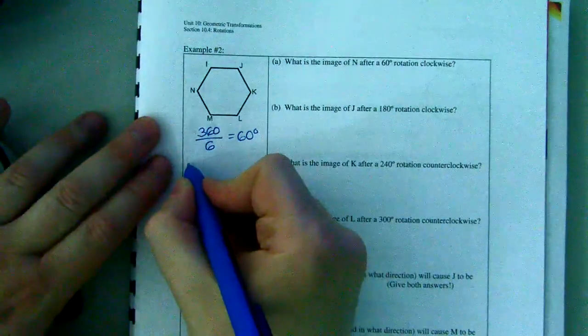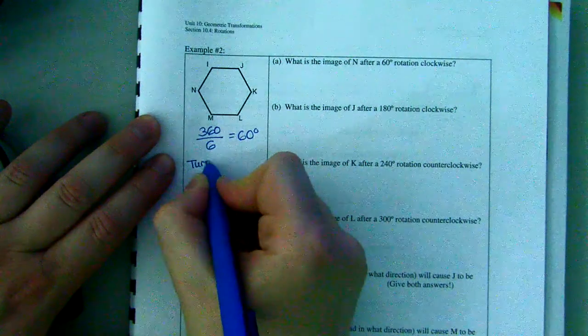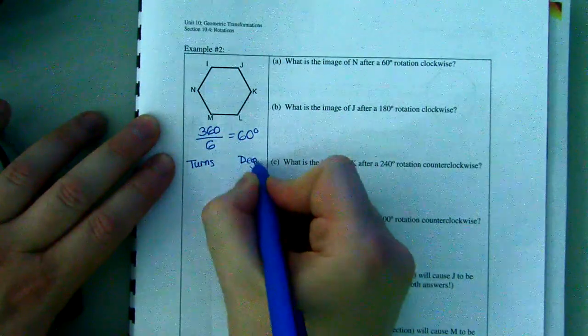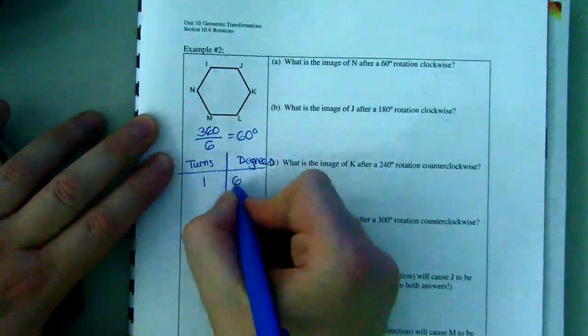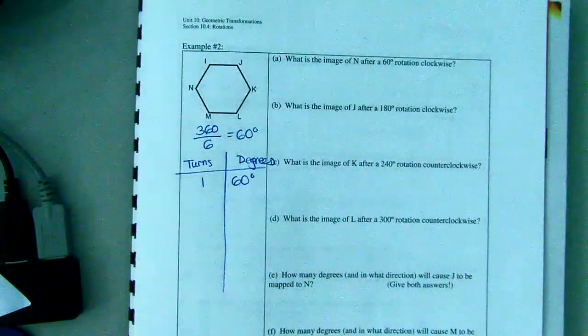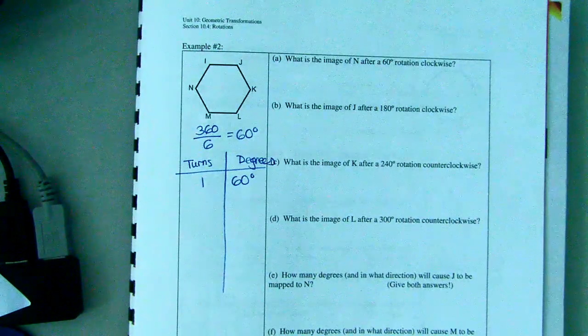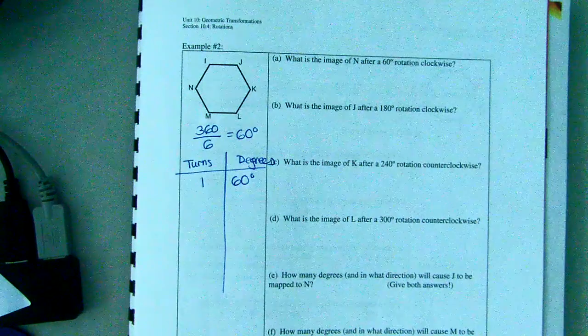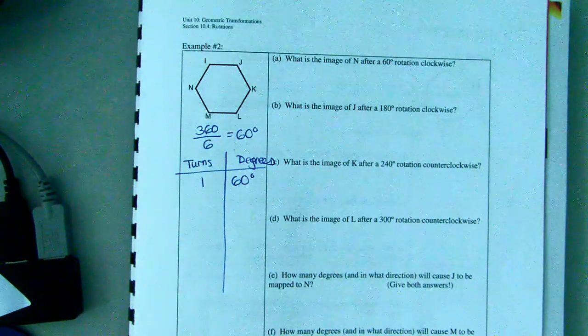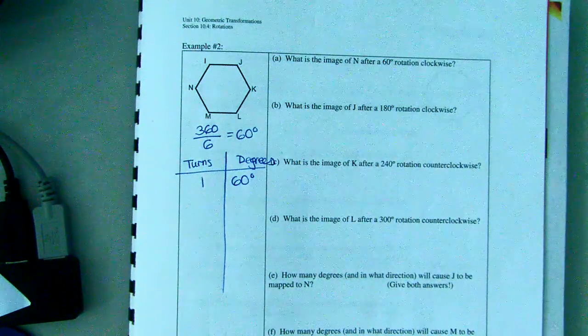What we're going to do now is make a chart. Turns, degrees. 1 turn, 60 degrees. You go fill in the rest of that chart. Question, Ilya. No, I was going to answer this first. Take a moment, fill in your chart, and then you'll give me an answer in a moment. Let's get the rest of that chart filled in.